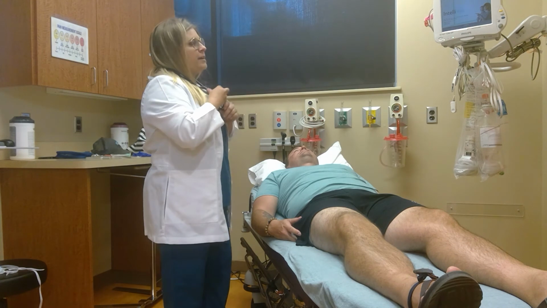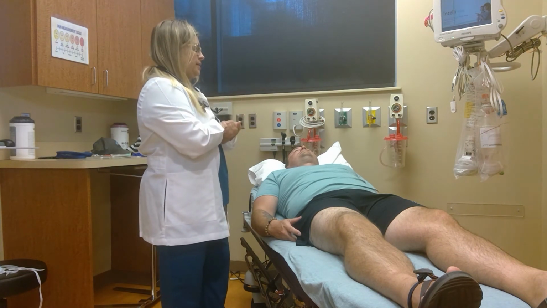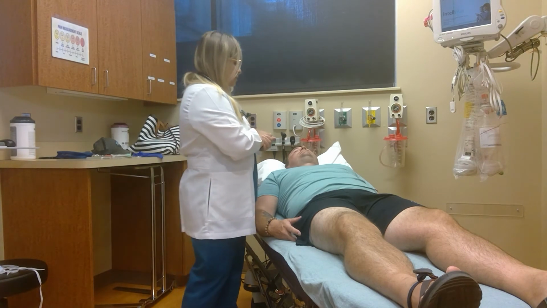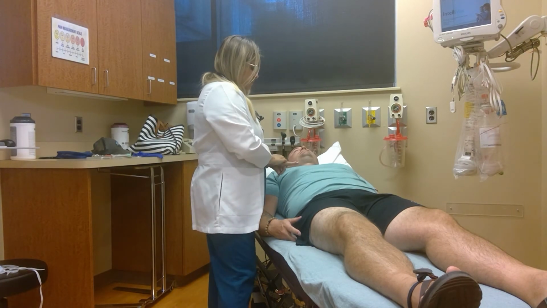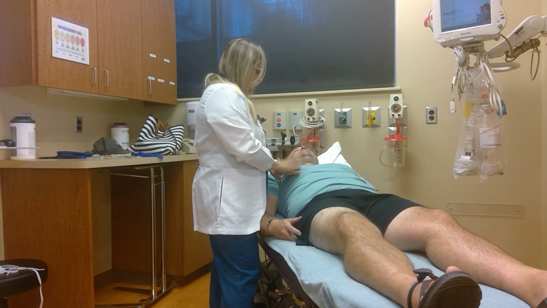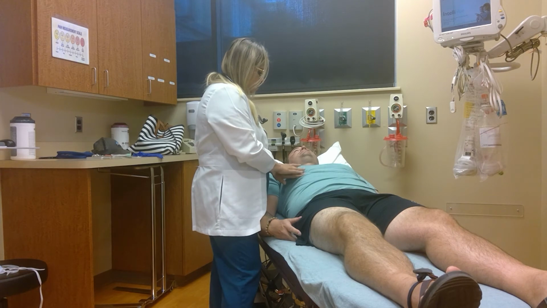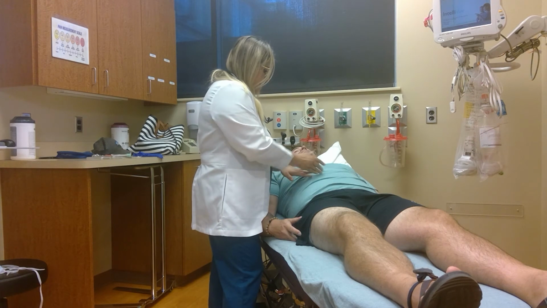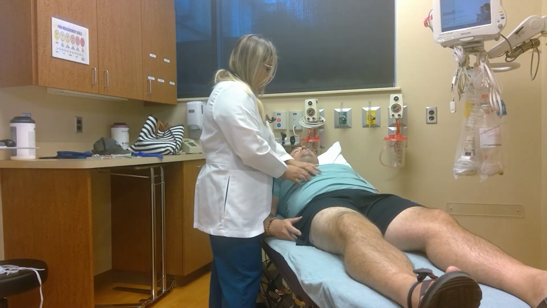So now I am going to percuss the abdomen. I'm going to check for liver span and liver edge. Okay, looks like there's our liver edge there.